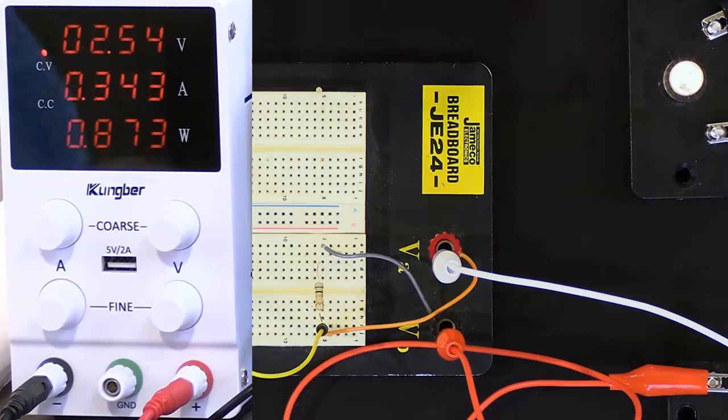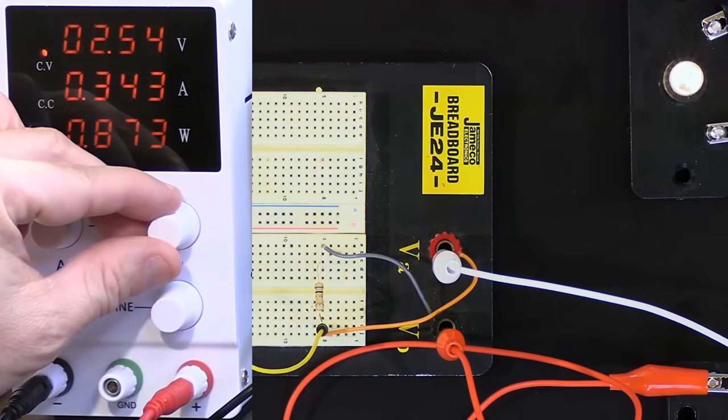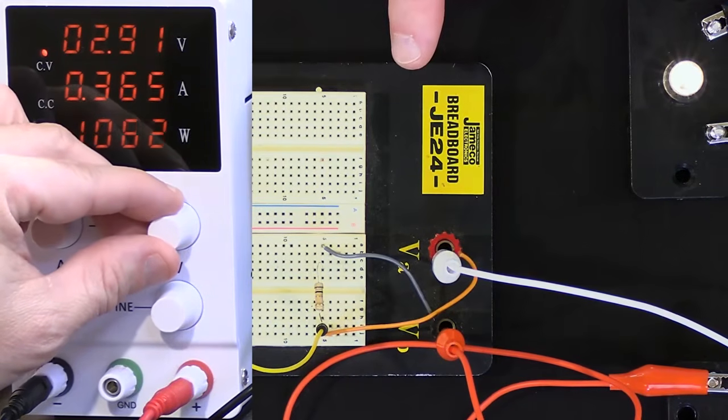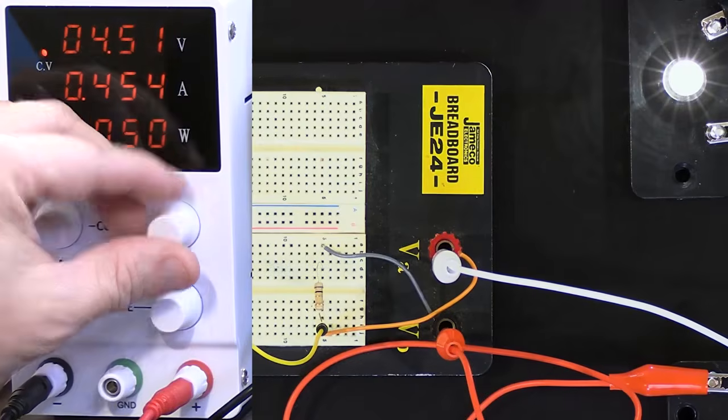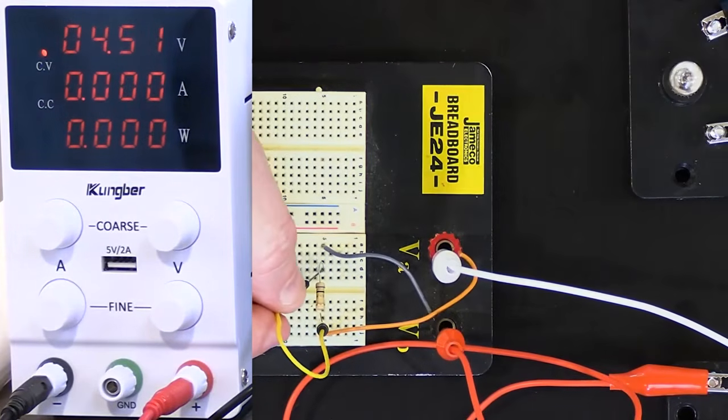So here, I've already got the circuit stable, and I know how much current this bulb can sustain. But let's increase the voltage here just a little bit with the resistance in place. Let me go up just a little bit more. Now we're going to short circuit it, and we burned out the light bulb.